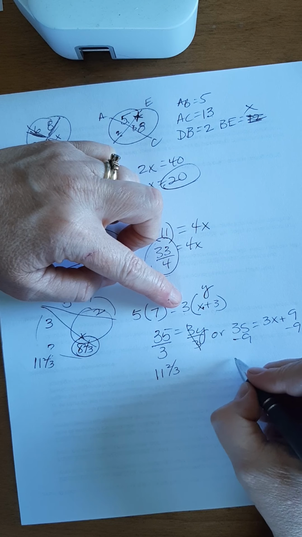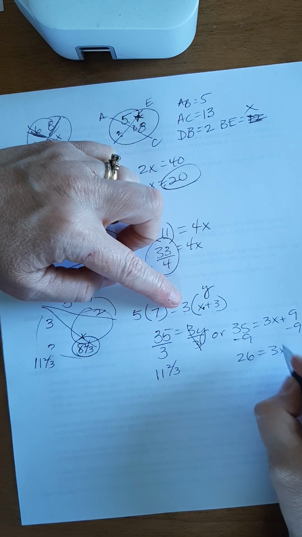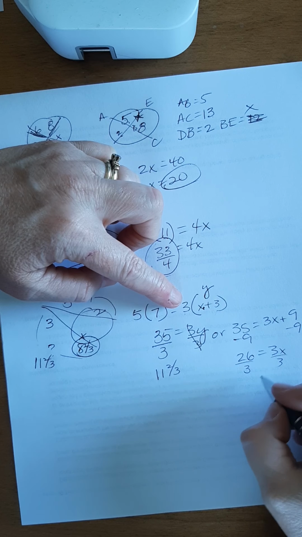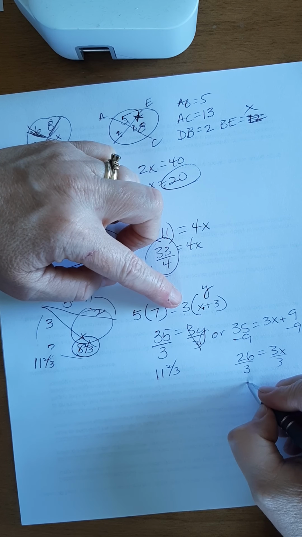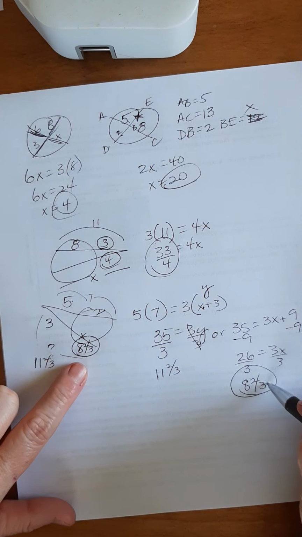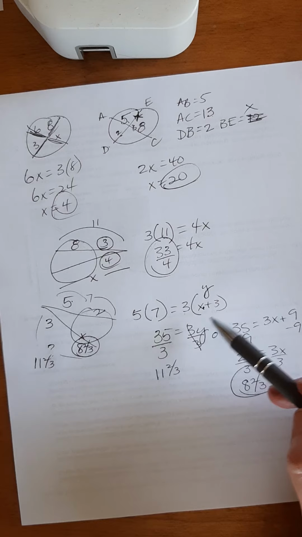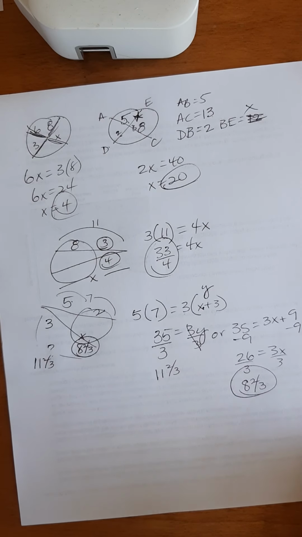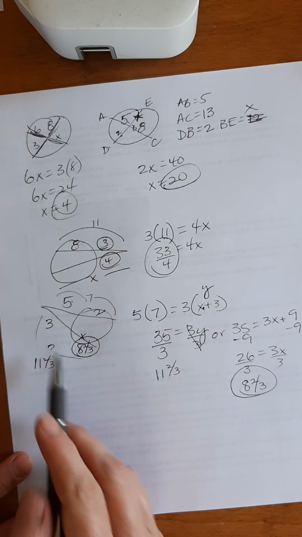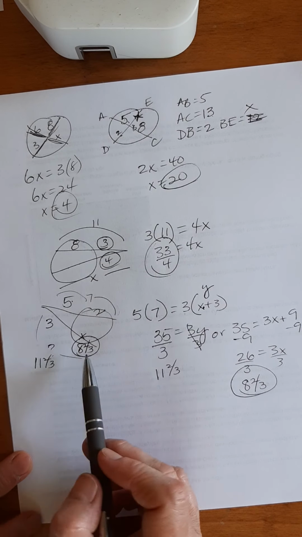Subtract the 9 to get 26 equals 3x, which is 8 2/3. So either way, it's just sometimes if you put distributing in that, you can make careless mistakes. But outside times the whole, outside length times the whole.